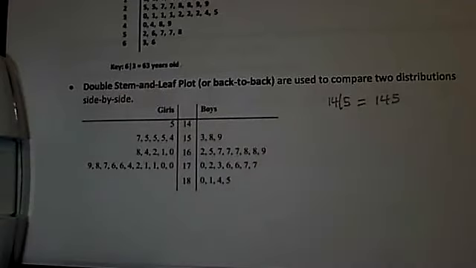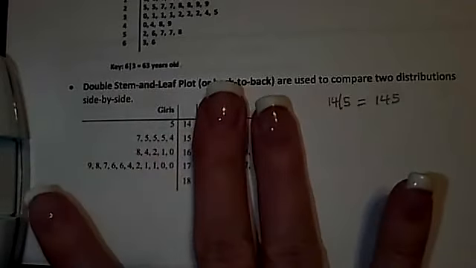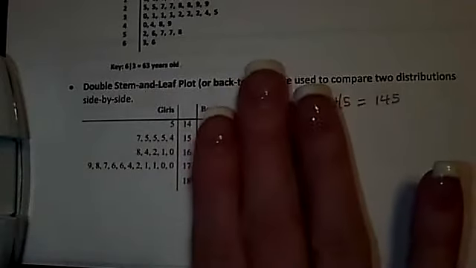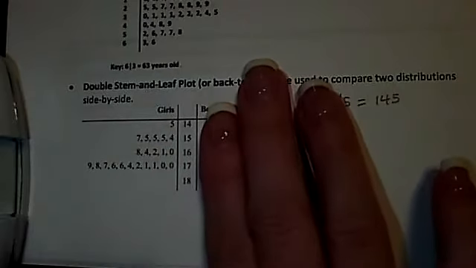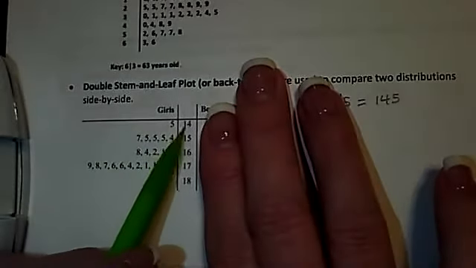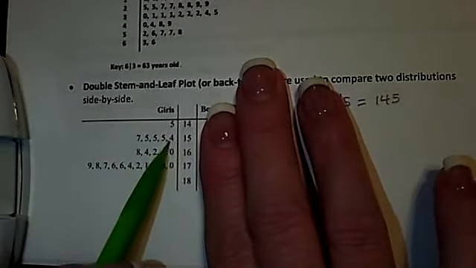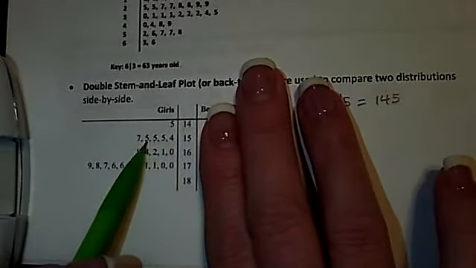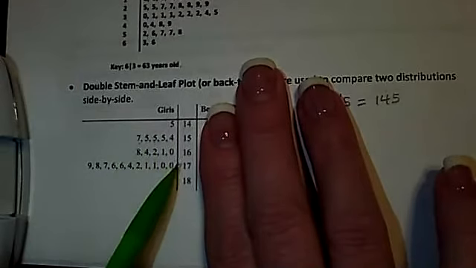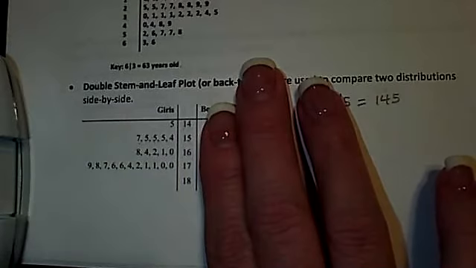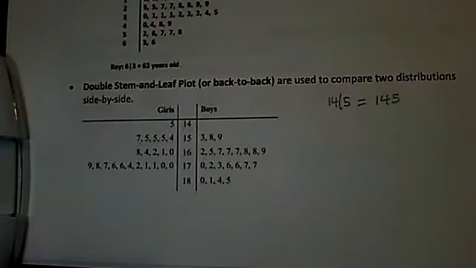Then I could use those same stems and do that for the girls. It's just different because I'm reading it backwards, but it's still 145, 154, 155, 155, 155, 157, 160. You're reading to the left, which is kind of different. But it lets you display 2 different distributions, look at them side by side, and then compare them. All right, so that's a double stem and leaf plot.